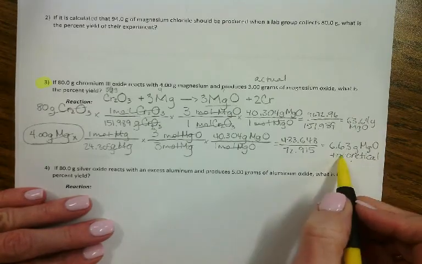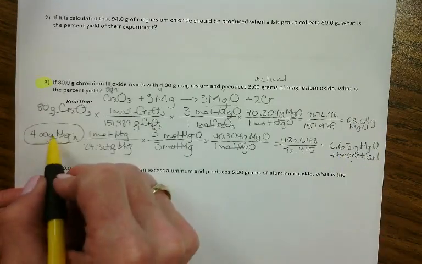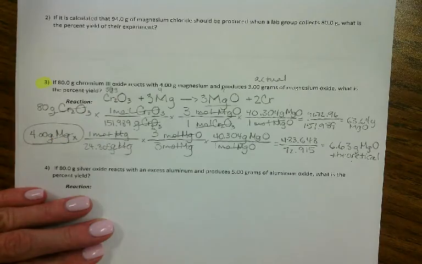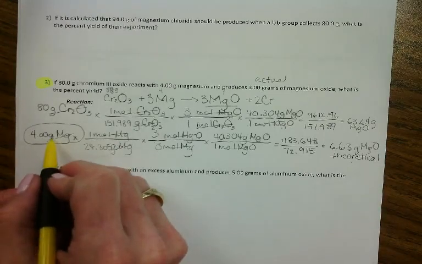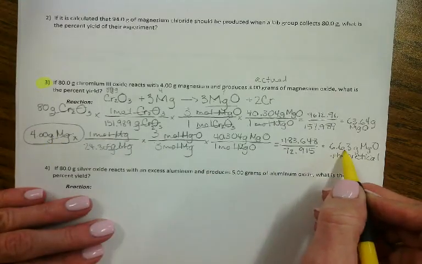That's my theoretical yield. Why? Because that's how much is made with the limiting reactant. It doesn't matter that I made this much with that much chromium oxide, because the reaction is going to stop when it gets to 6.63 anyway.